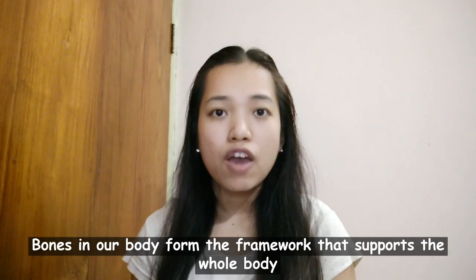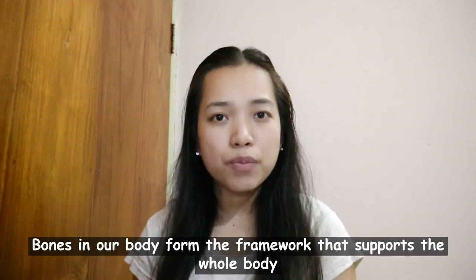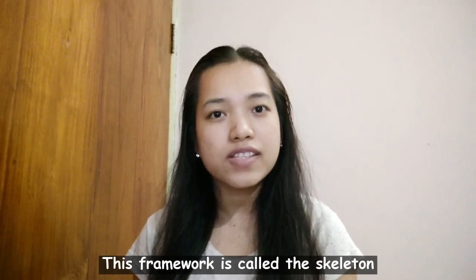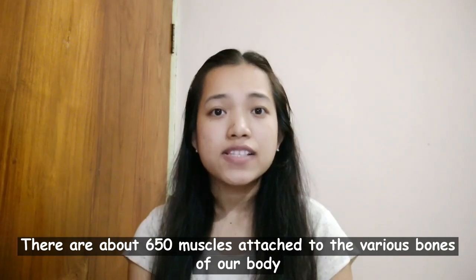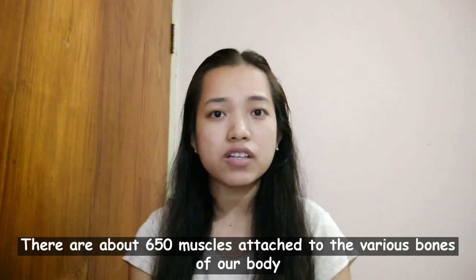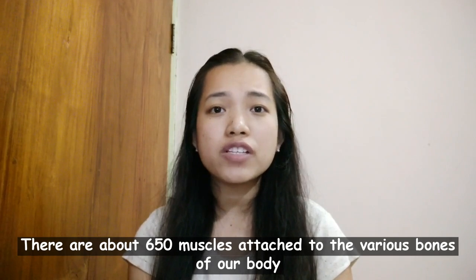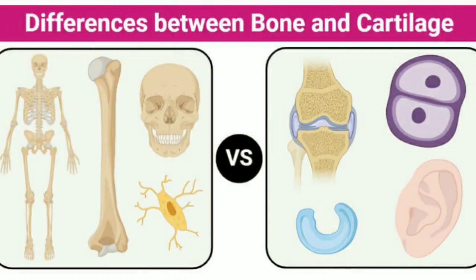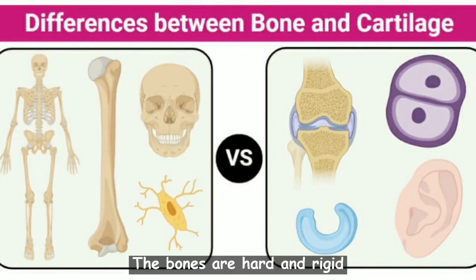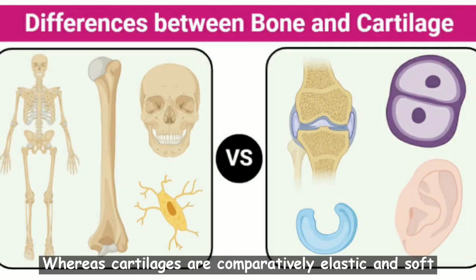Bones in our body form the framework that supports the whole body. This framework is called the skeleton. There are about 650 muscles attached to the various bones of our body. The bones are hard and rigid, whereas cartilages are comparatively elastic and soft.